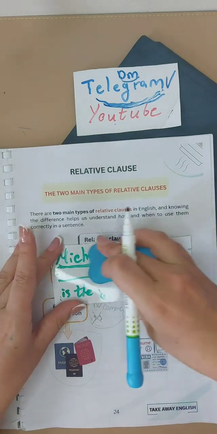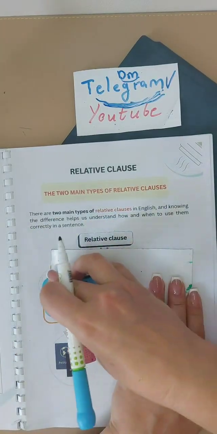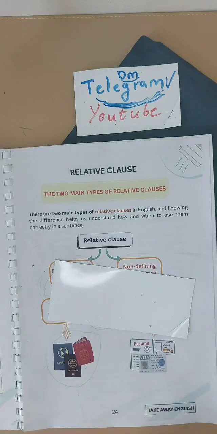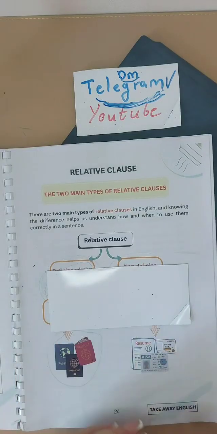Another example. Now, I want you to tell me, do I need commas or not, okay?